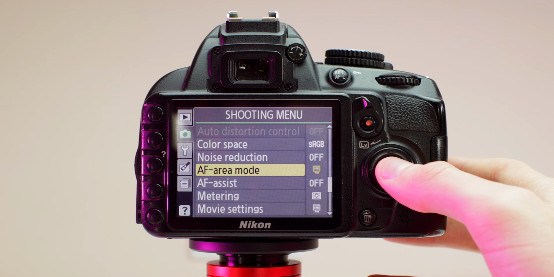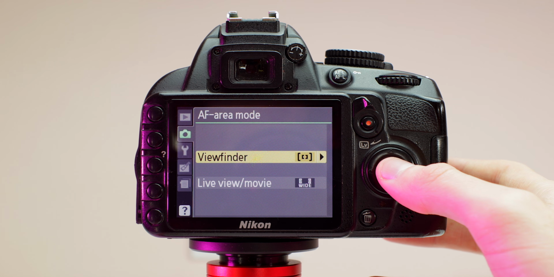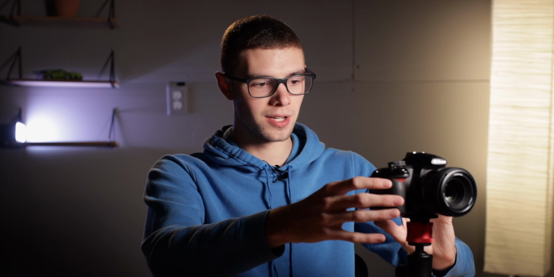Rather than baking in this noise reduction effect. Autofocus area mode, now there's two different options. So one is for when you use the viewfinder, which I'd recommend always using the viewfinder when you take photos. And one is for live view / movie, which is what you're going to use when you record videos, and it'll basically be displaying everything on the screen instead of the viewfinder.